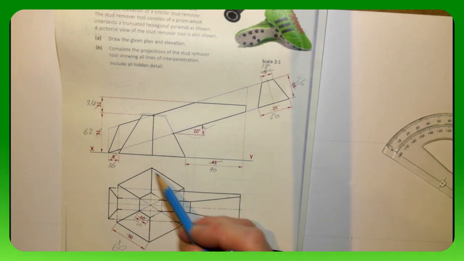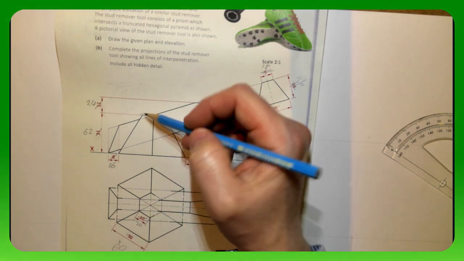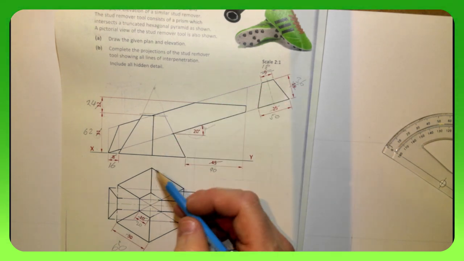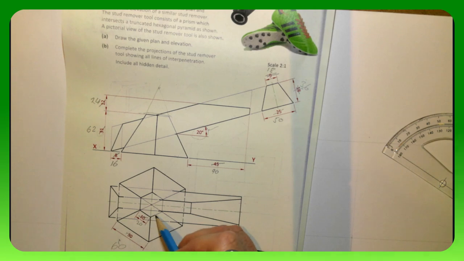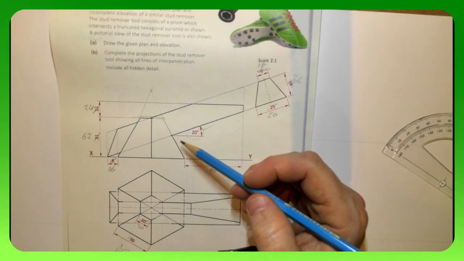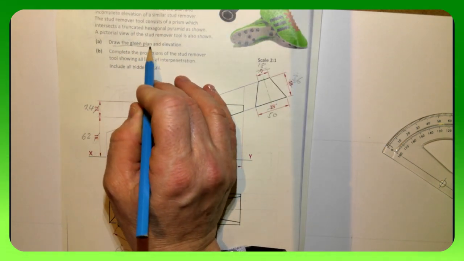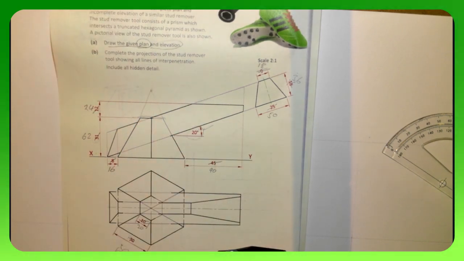So we have a hexagonal pyramid that's cut off, doesn't go right up to the point. If it did, obviously it would extend right up to its point. It doesn't, it's cut off at that height, which of course our horizontal cut through that will just give us another little hexagon there in plan. The first thing it asks me to do is draw the given plan and elevation. So I'm going to start off my plan and work up towards my elevation after that.